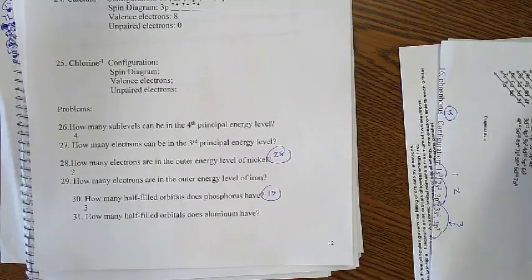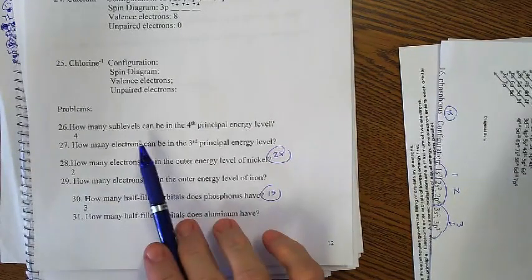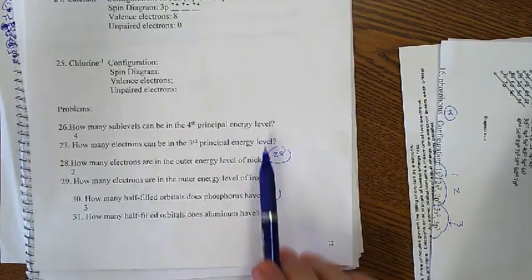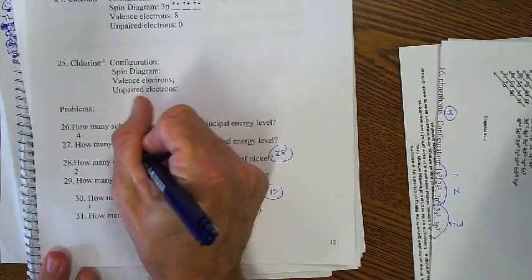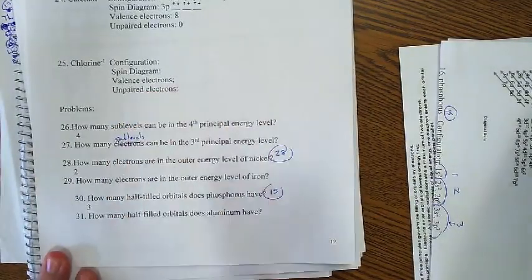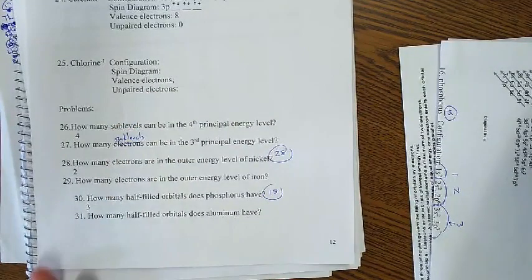All right, just want to do a quick video showing you guys how to answer these questions here at the end of the notes. And first of all, it says how many sublevels can be in the fourth principal energy level. And again, this should have been redone. Your notes may say how many electrons, but it should be how many sublevels are there. That's what you need to know.